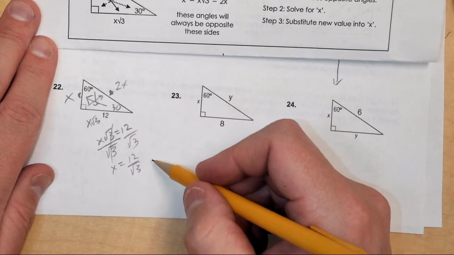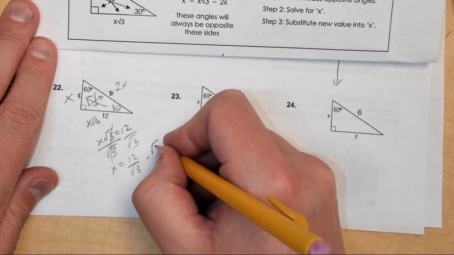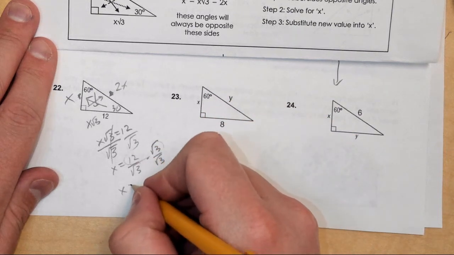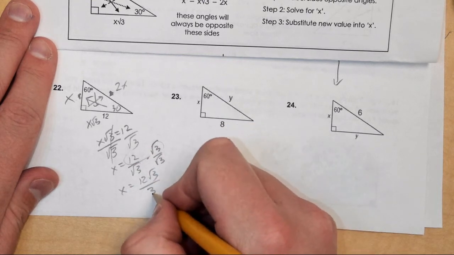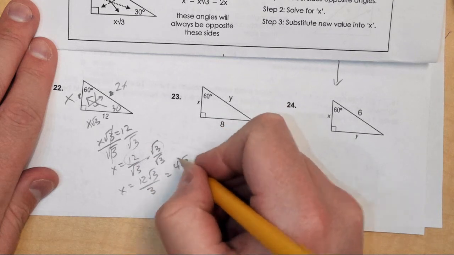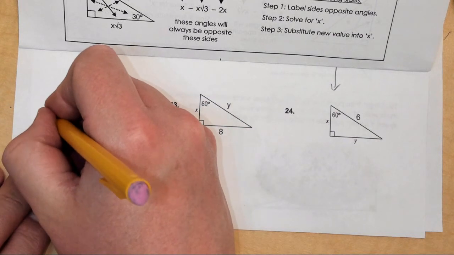And again, I can't have a radical on the bottom unless your teacher said so. But to get rid of this radical on the bottom, I'm going to multiply by the square root of 3 over the square root of 3. You multiply the numerators by each other, I get 12 square root of 3. You multiply the denominators by each other, you get the number 3. And if I simplify this, 12 over 3 becomes 4 square root 3, and that is my x value. So this guy is 4 square root 3.